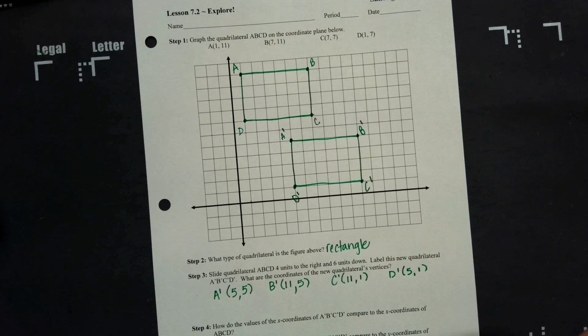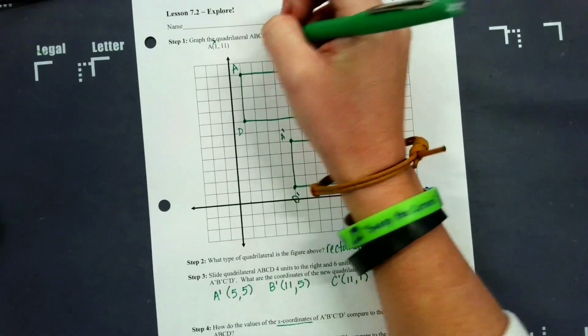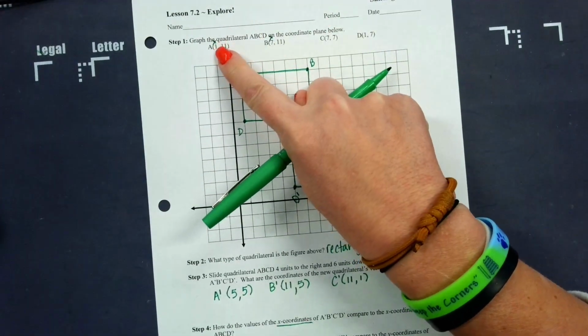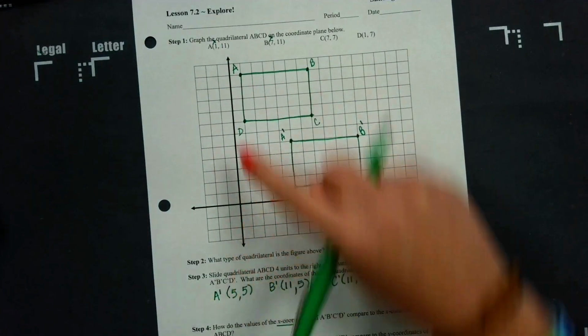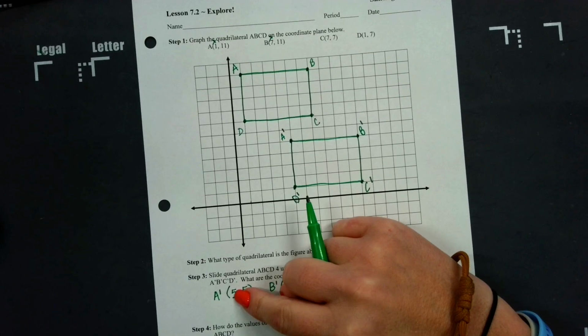All right, so here's what we're going to do. I want you to look at just the x values. The x values are listed first. So we're going to look at the x values up here and the x values down here. How did I get from 1 to 5? Not a trick question.